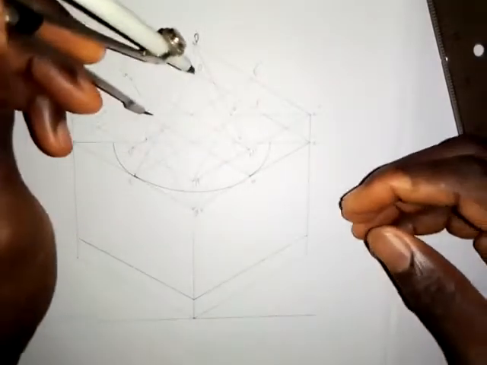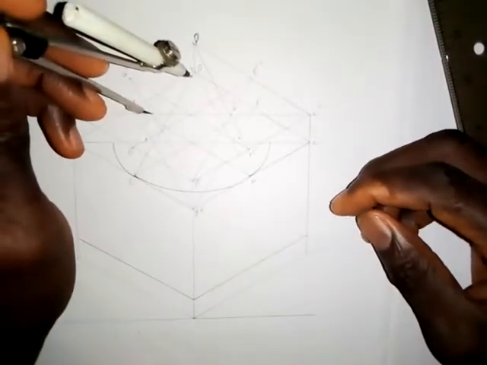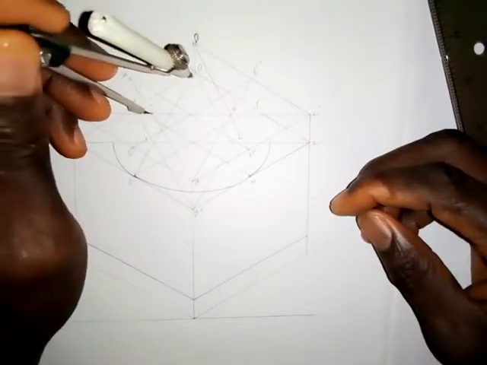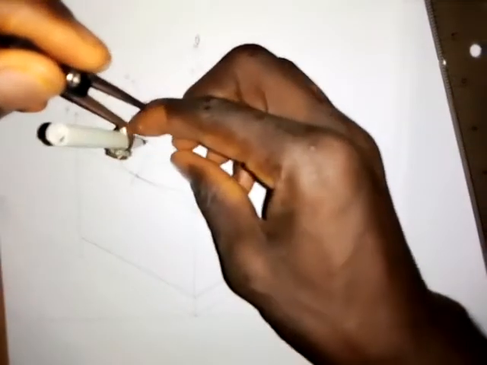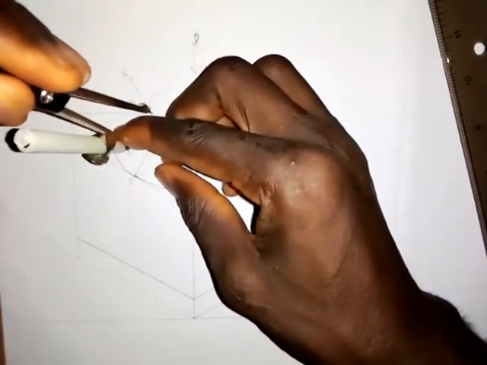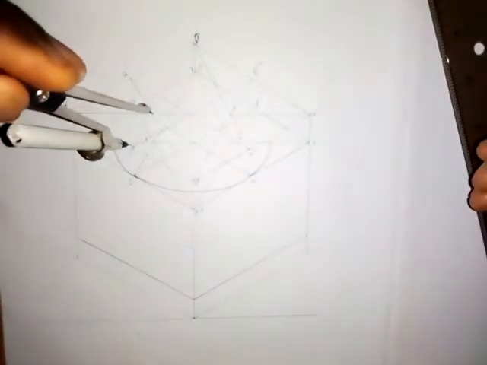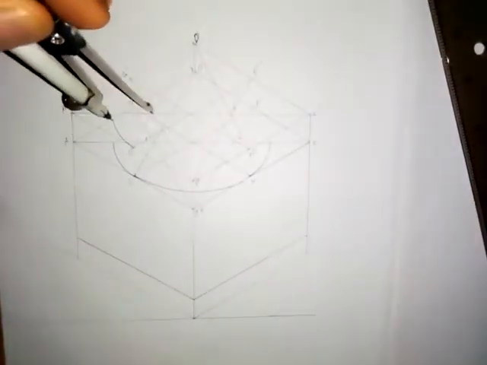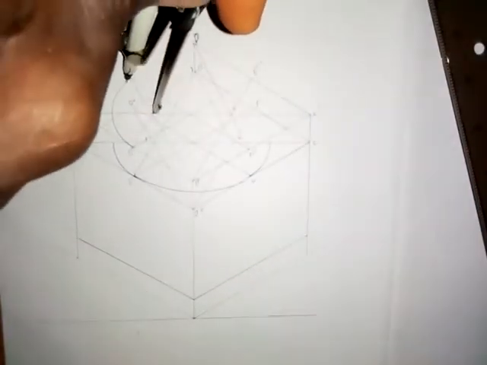Alright, so taking my compass and putting it at center 1 and extending it to point E here, I can draw an arc to connect this together.